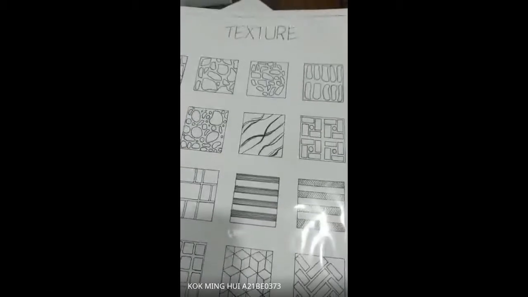Sorry, is this texture or hardscape? Actually, I put it as texture. This is the hardscape, I think. So I need to change the title. Yes, it looks like hardscape drawings.